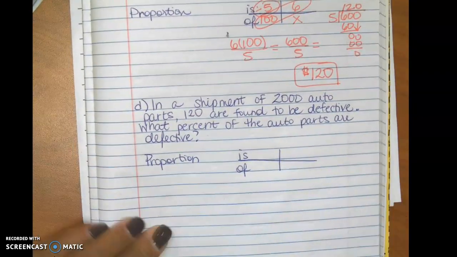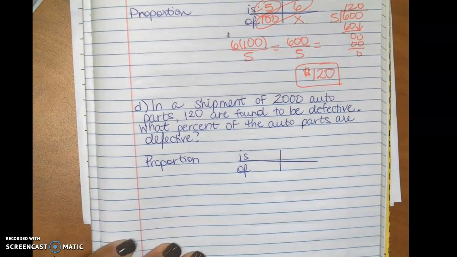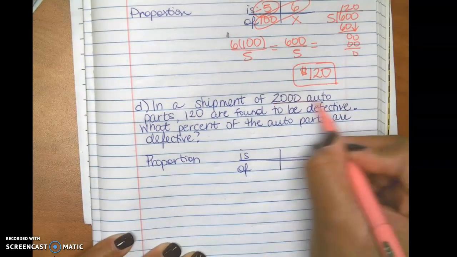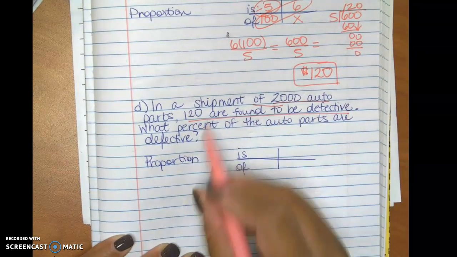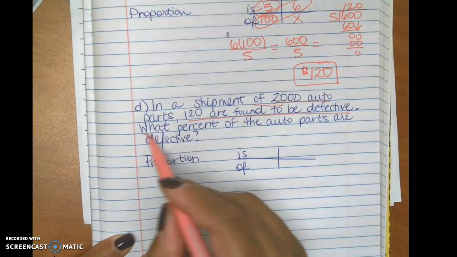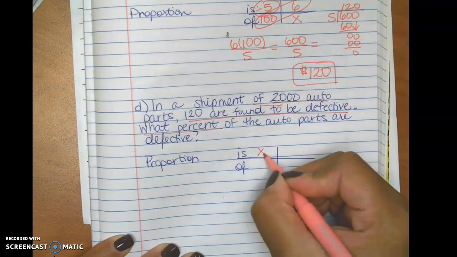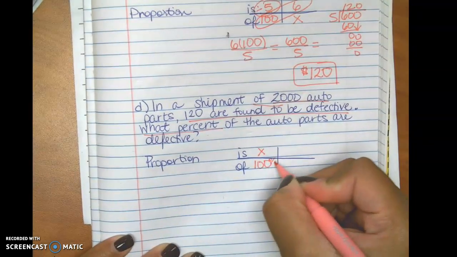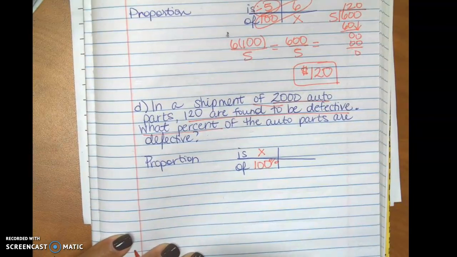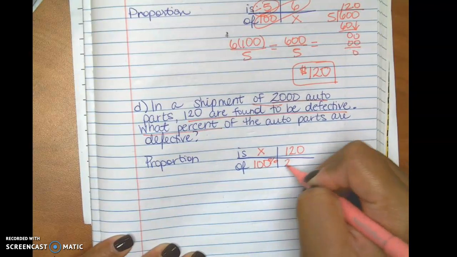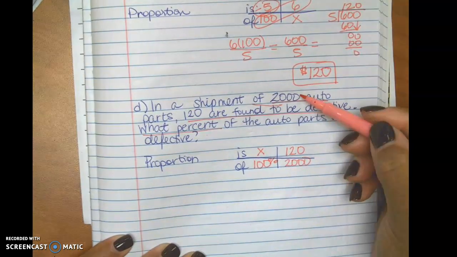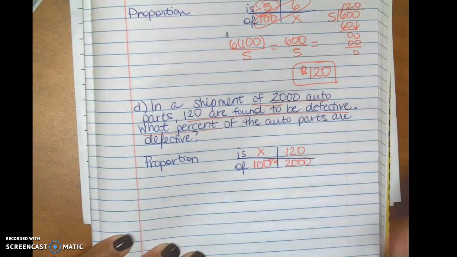Last part. In a shipment of 2,000 auto parts, 120 are found to be defective. There's my is. What percent, that's what I don't know, so it's X out of 100, of auto parts are defective. 120 out of 2,000, because I just defined my of, and I've defined the is, and then I cross multiply and divide.